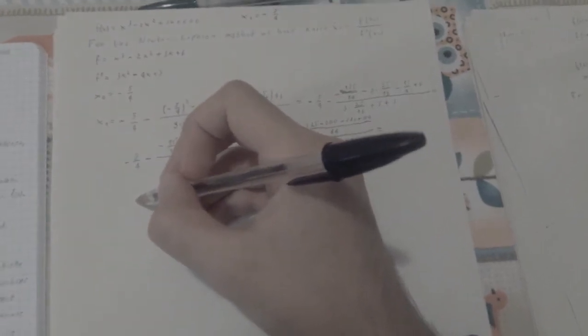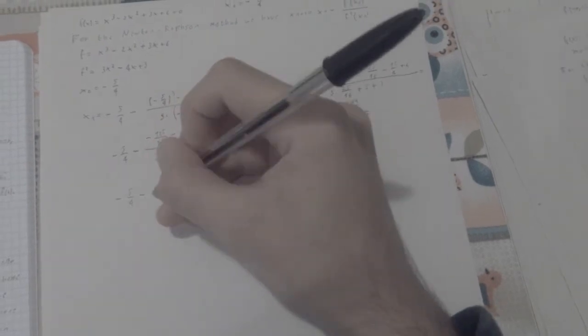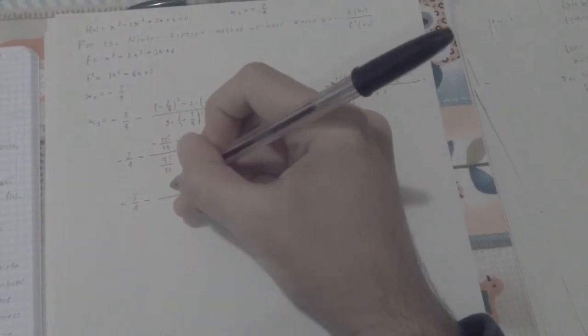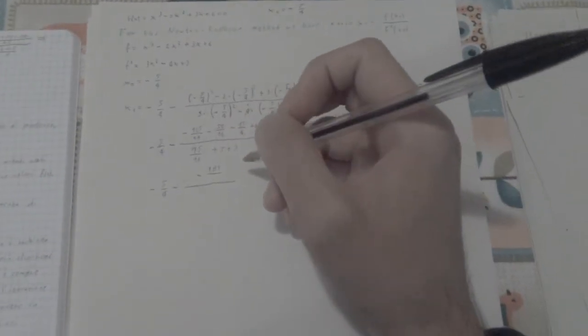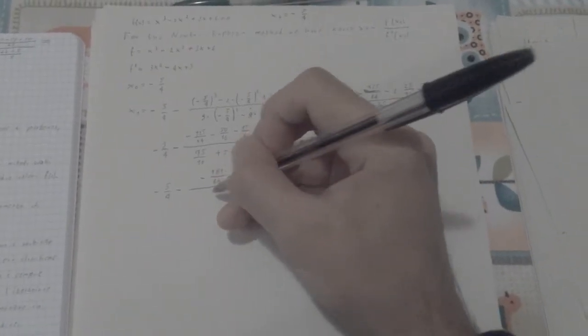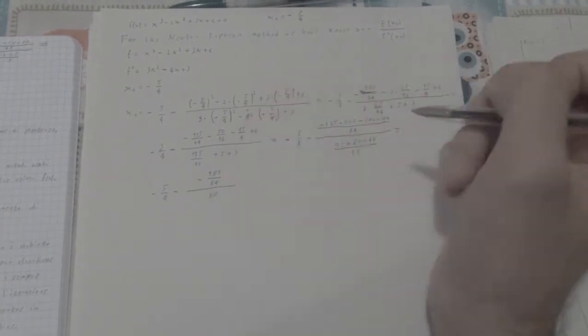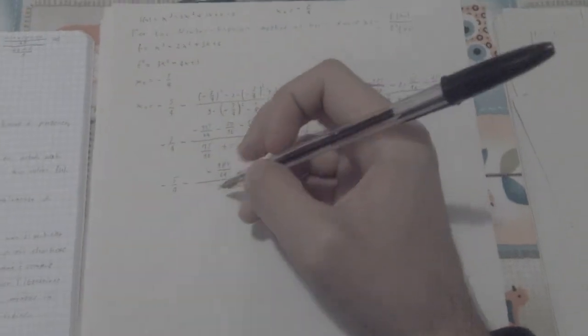And these calculations are getting a little bit tedious, but you know, you gotta do what you gotta do. So this is actually gonna be negative 5 over 4 minus negative 181 over 64, as we said. And this is actually 203 over 16.